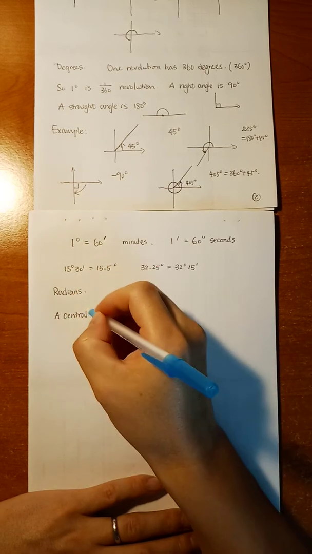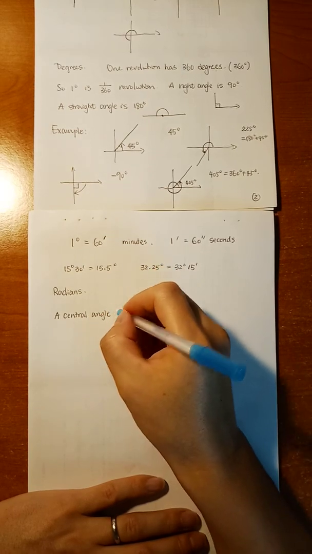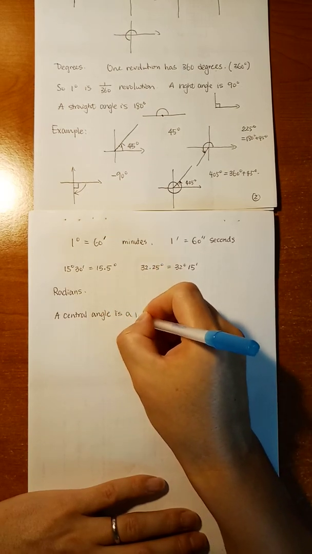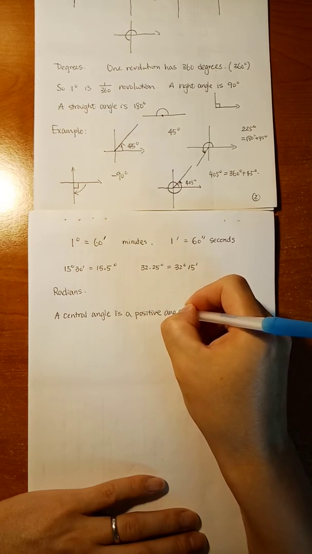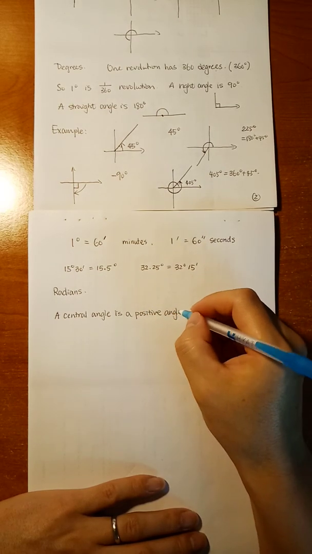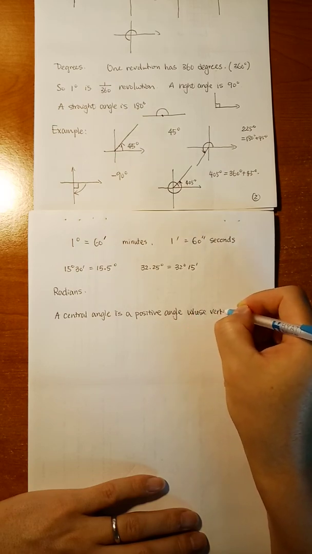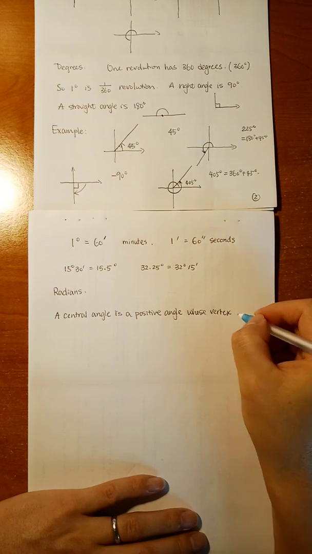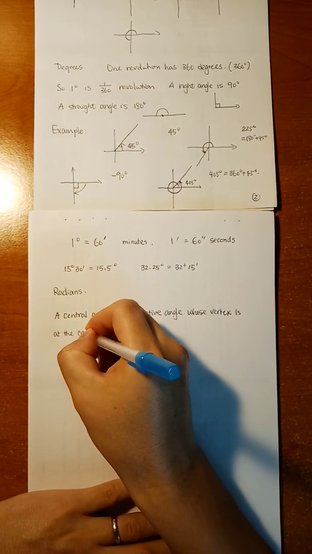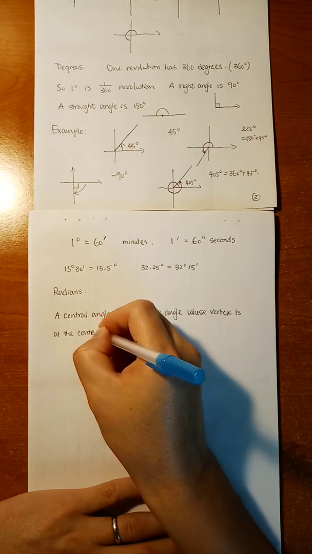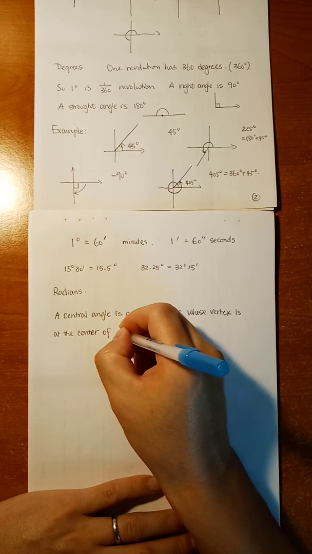A central angle is a positive angle whose vertex is at the center of a circle.